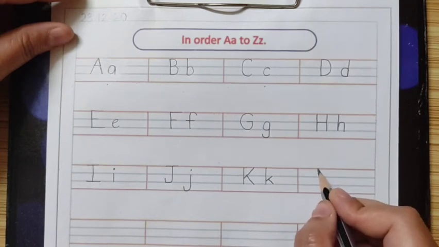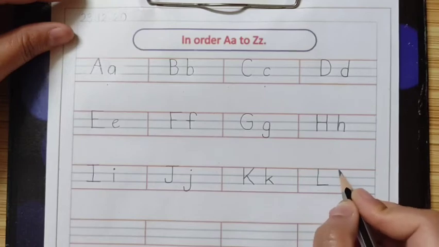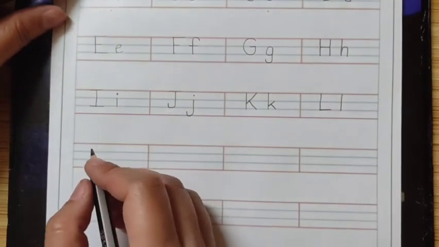For capital L, make a standing line and a sleeping line. For small l, make a standing line. Now we will write alphabet M.